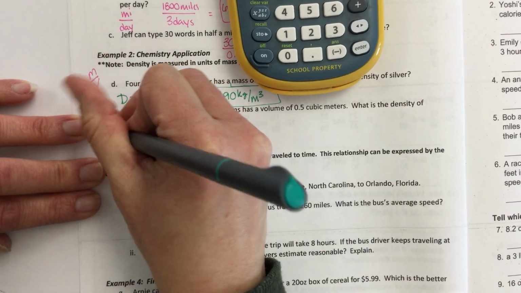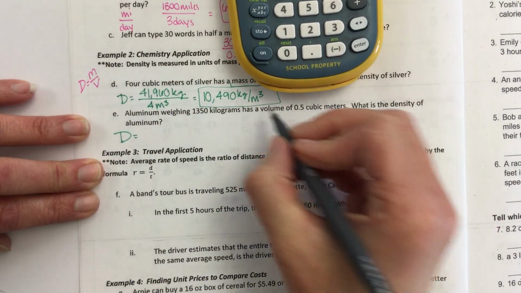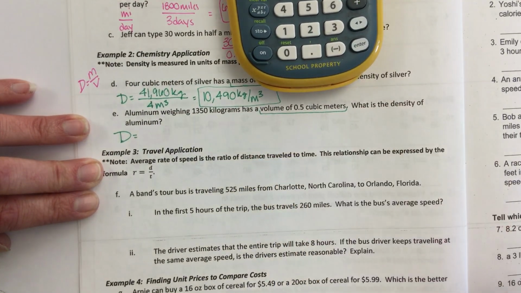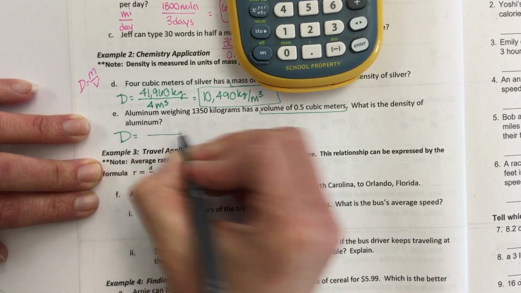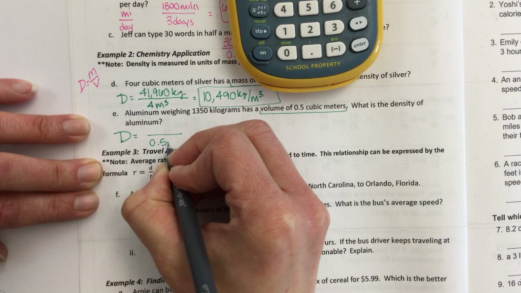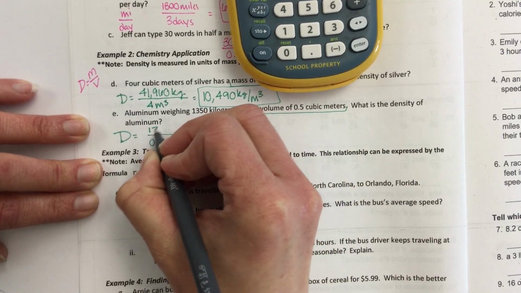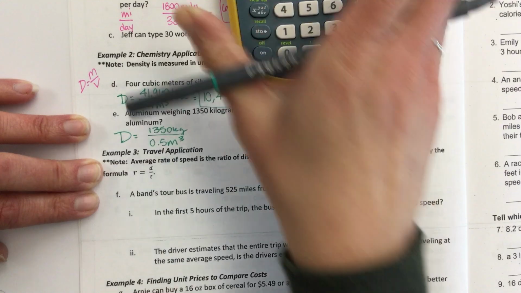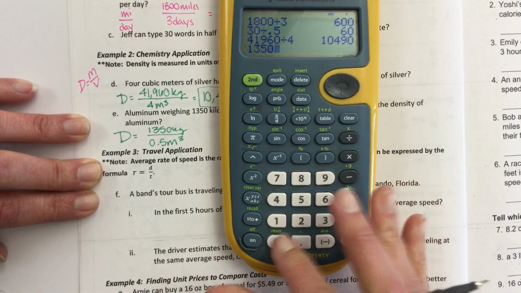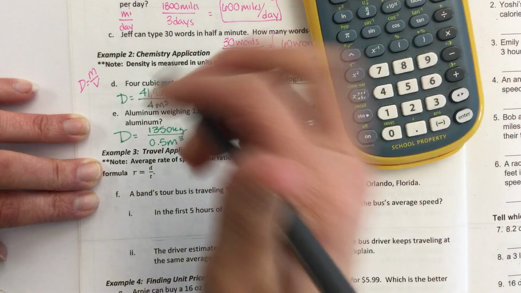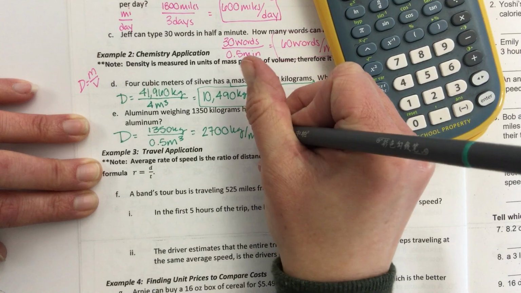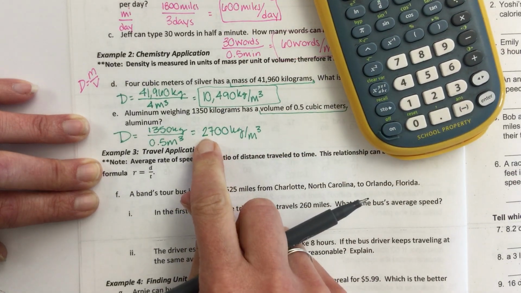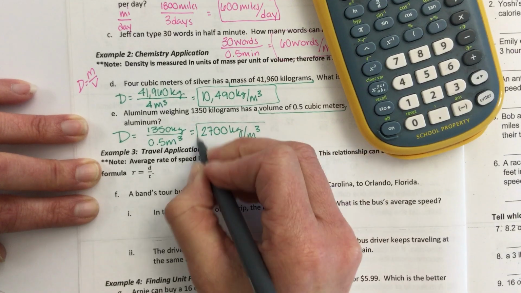So again, this one's looking for density. Guess what? They tell you that the volume is 0.5 cubic meters, but they do not tell you the mass. So you're going to assume that the volume is on the bottom, or you know that. And then the mass is, even if you don't know much about mass and volume, 1350. Usually they tell you something, a little clue that helps you. Okay, so the density is 2,700 kilograms per cubic meter.